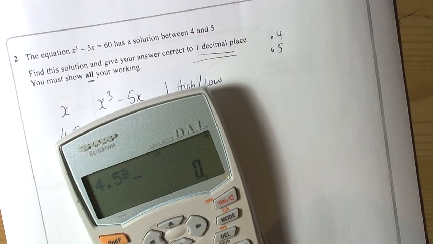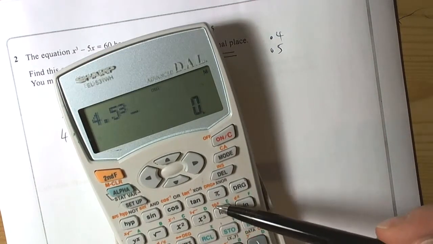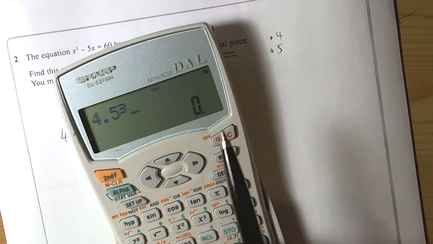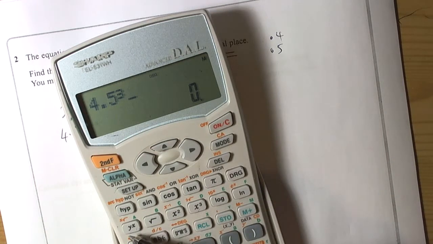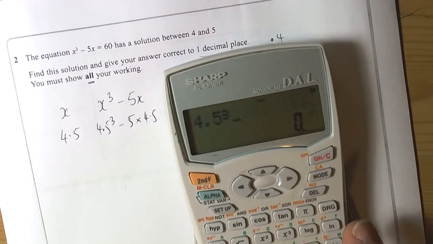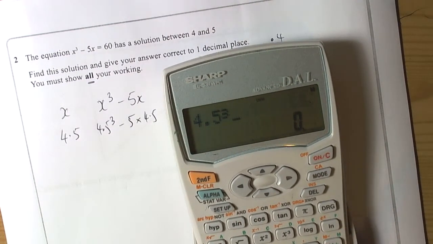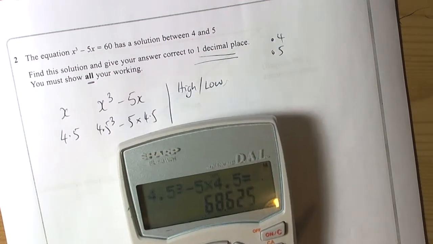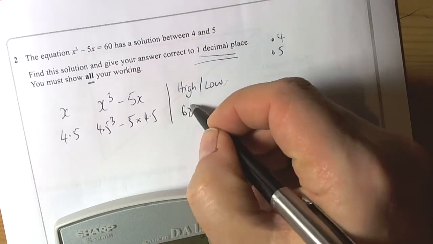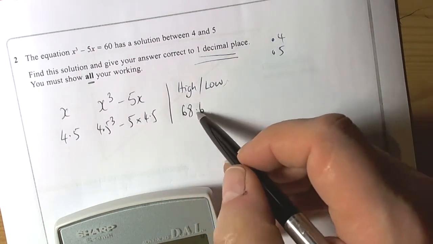If you don't have a cubed key, then you need to be looking for the power key, which looks like y with a little x on it, and then you can put y with a little x and 3 instead. So we're going to do 4.5 cubed, and then we're going to take away 5 times 4.5 equals 68.6, and that's too high.